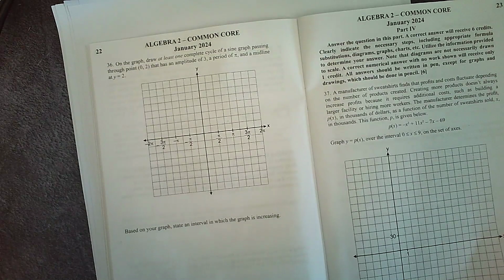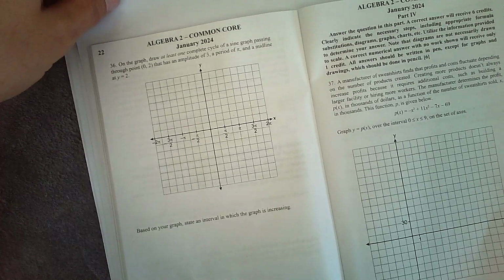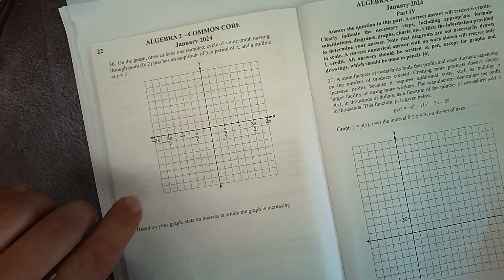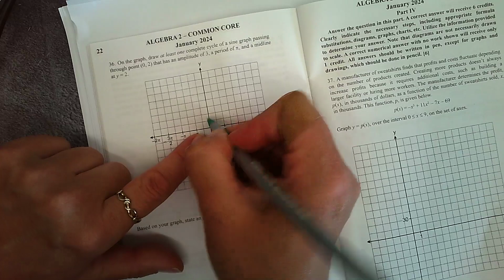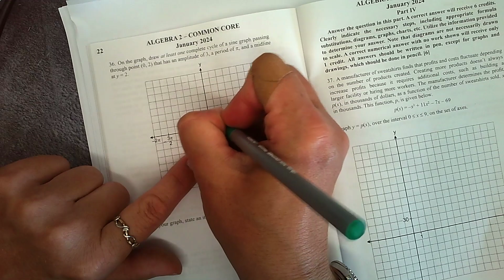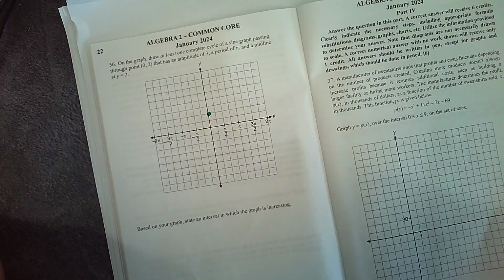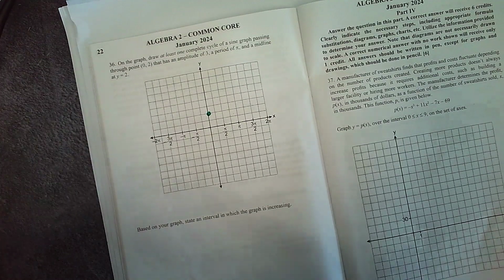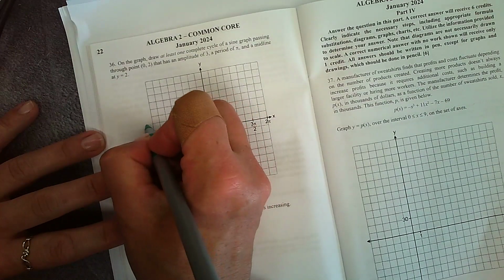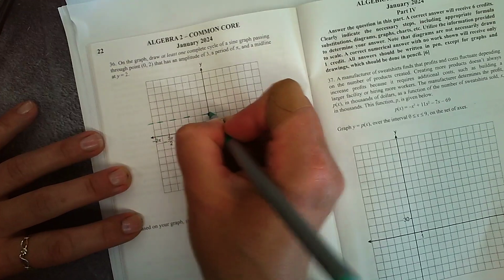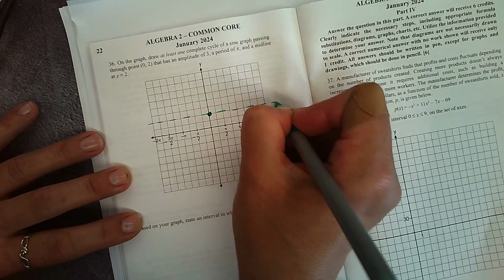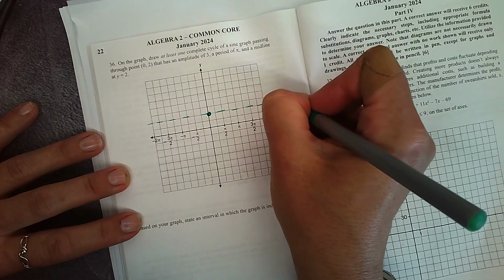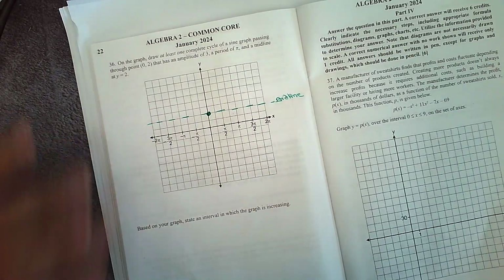So the first thing you want to do is plot the point. So I'm going to go to my graph here, (0, 2). And it has a midline. If they give me a point, I plot the point, and then the midline, super important, it's a dashed line. Okay, so that's our midline.